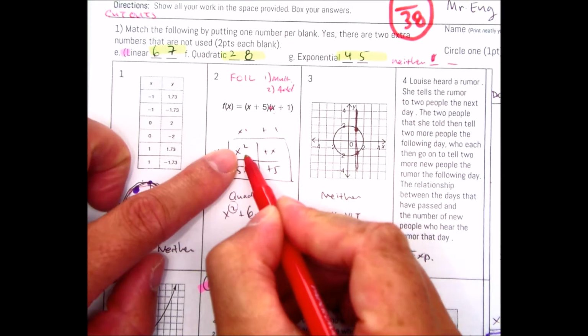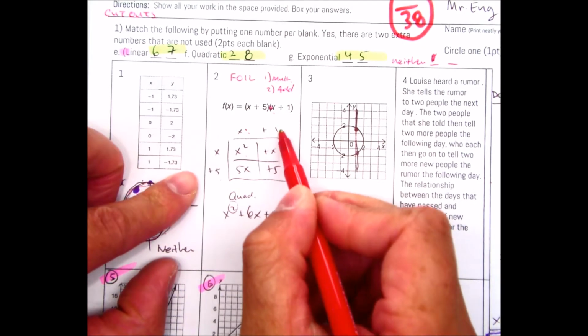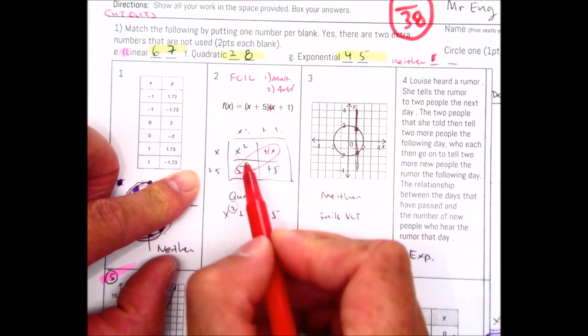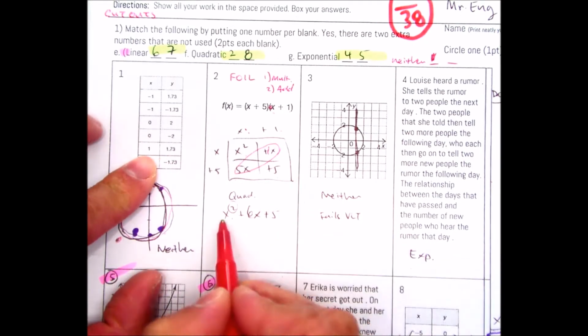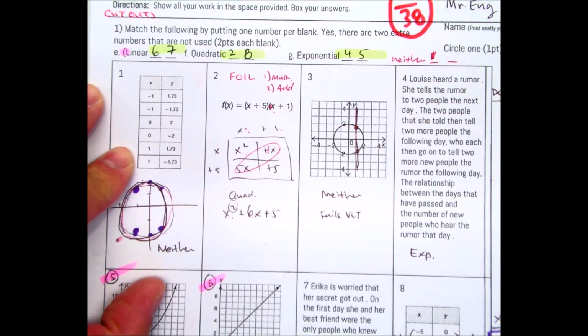X times x is x squared. 1 times x is x, x times 5 is 5x, and 1 times 5 is 5. Put a 1 right there. Those are my like terms. X squared plus 6x plus 5. Because it's the power of 2, this is quadratic, so 2 is quadratic.